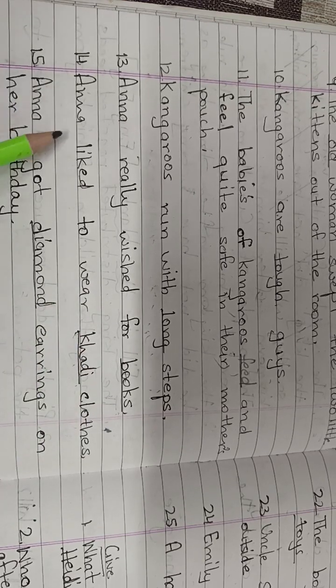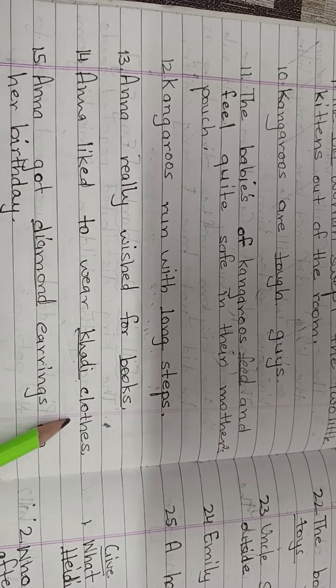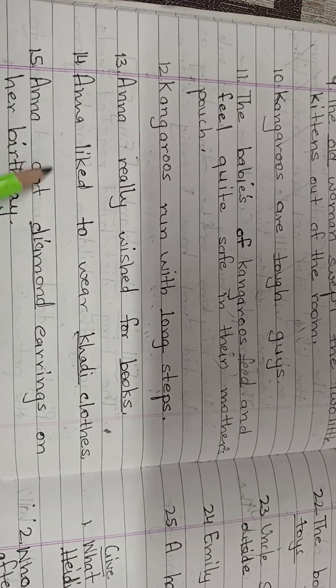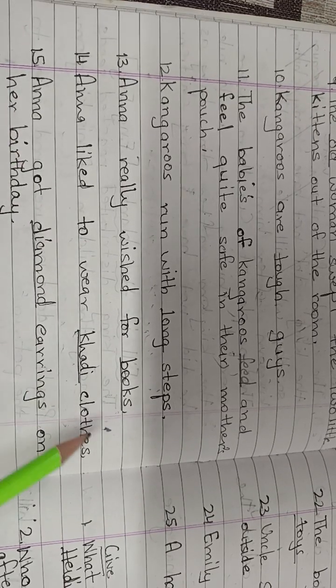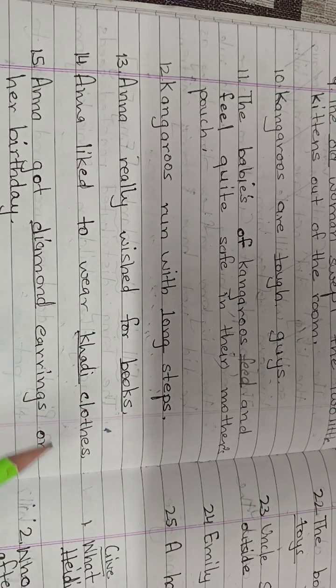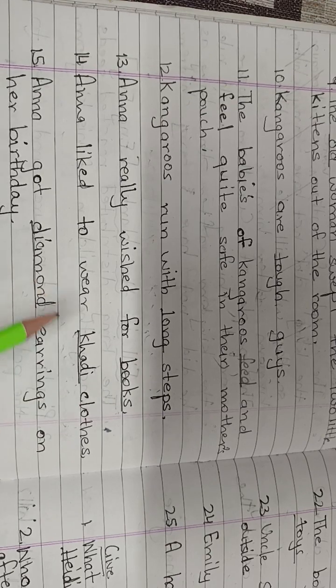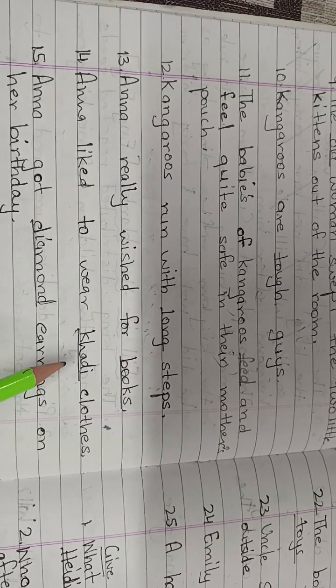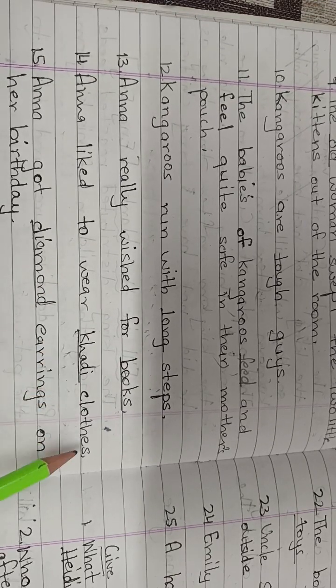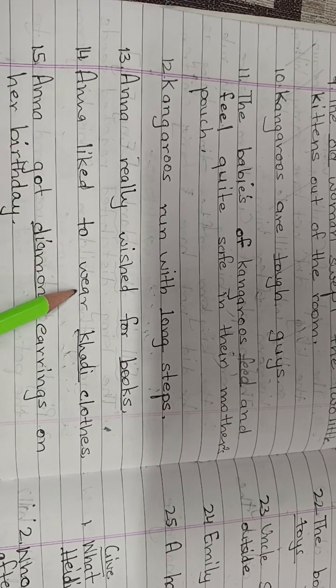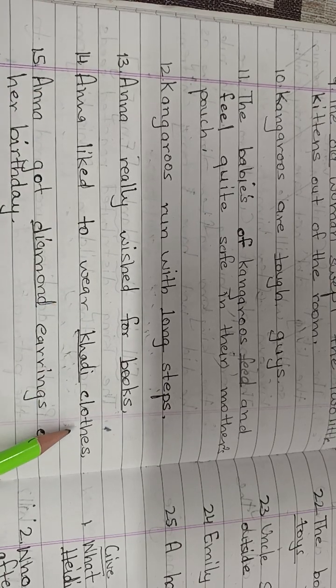Number 14. Anna liked to wear dash clothes. Anna was a very simple lady, and which type of clothes? She did not like silk clothes or any other type of clothes. What did she wear? Simple khadi clothes. So Anna liked to wear khadi clothes.